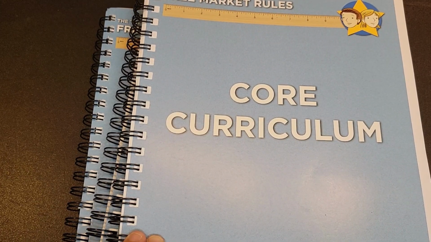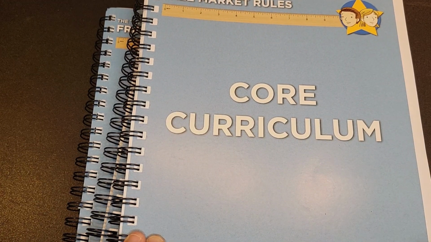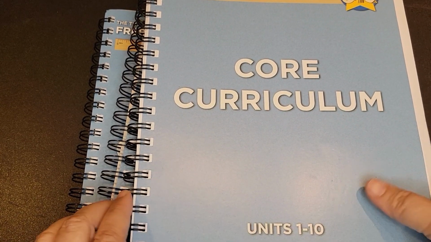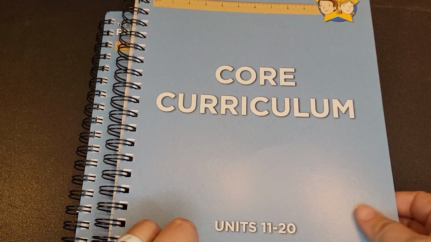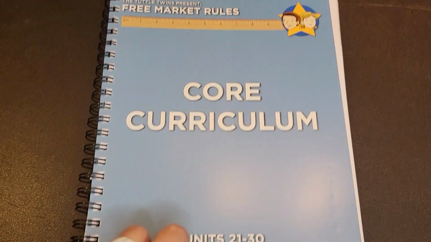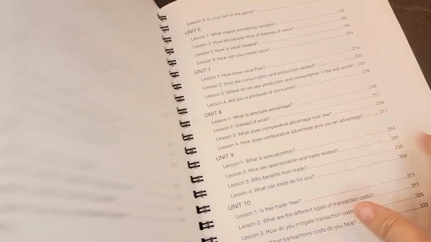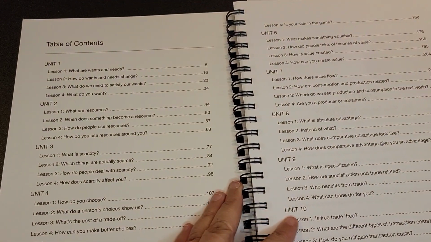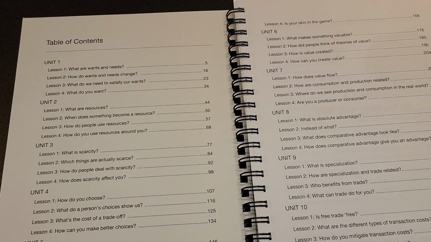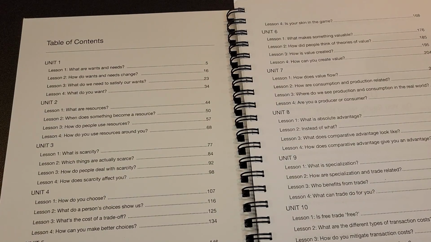What you are going to see is 3 separate books. This one is for units 1 through 10. Then you have units 11 through 20 and units 21 through 30. Each unit is set up with 4 lessons in the unit. So you have an overarching theme for each unit, and then you have individual lessons within the unit that go back to that overarching theme.